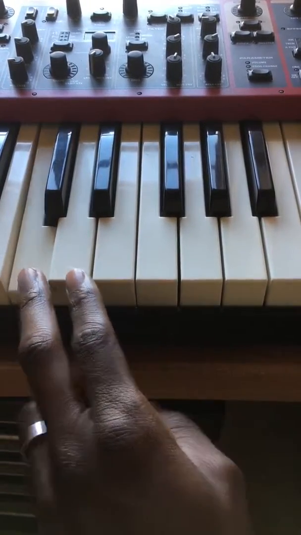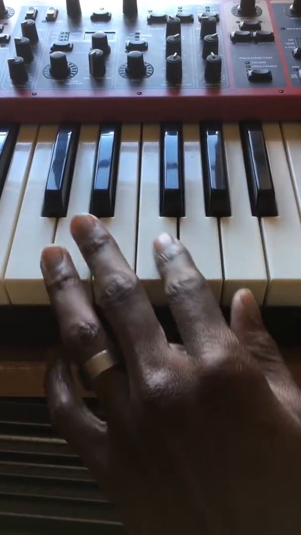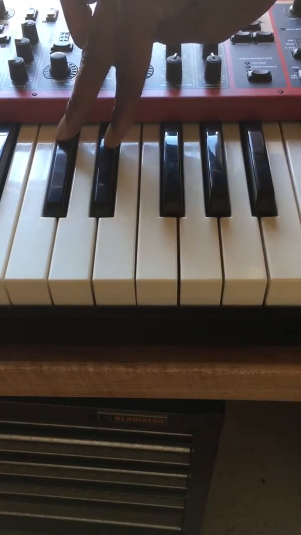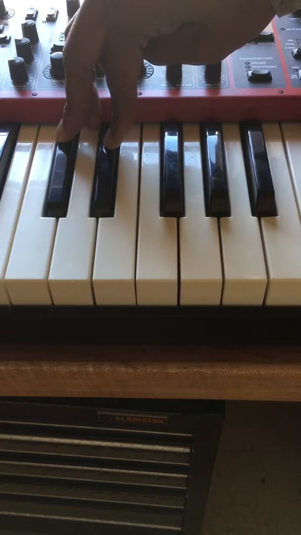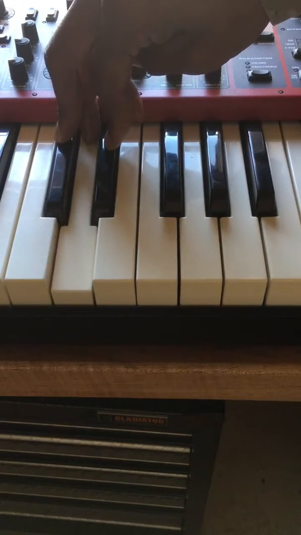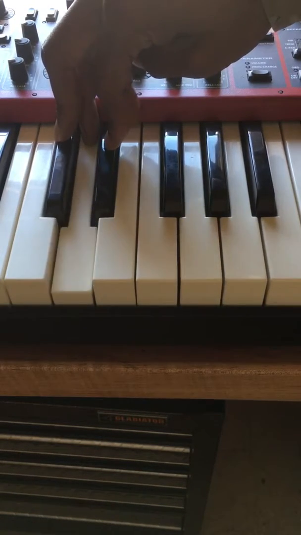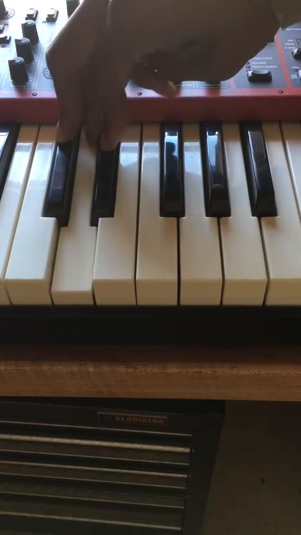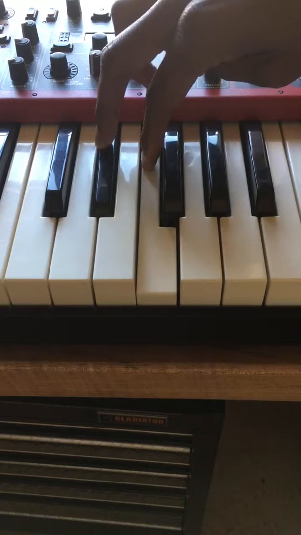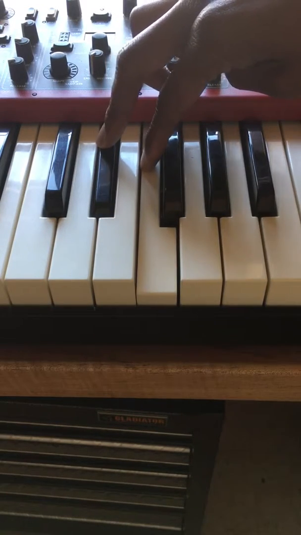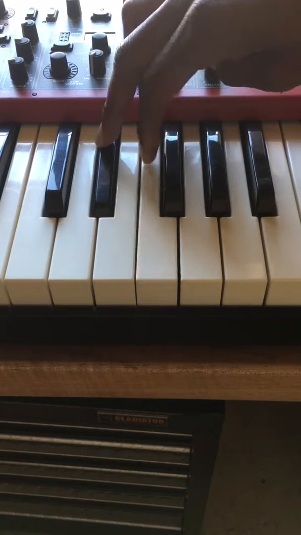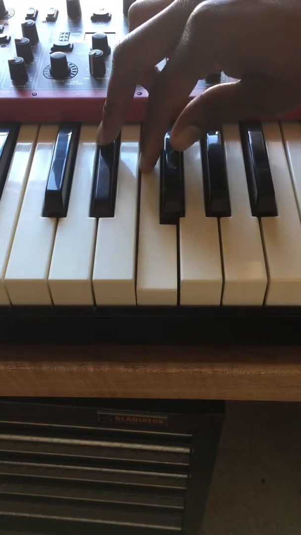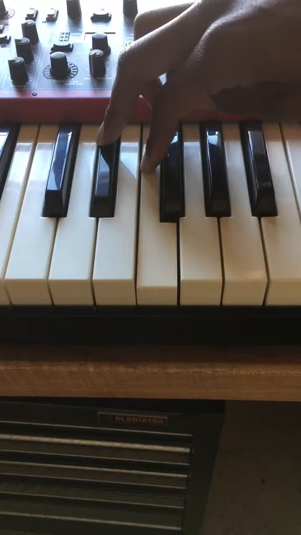So, another way to look at intervals. What's the distance from here to here? If you guessed whole step, you're correct, because they have this half step in between them. So from D flat to E flat is a whole step. What about from here to here? From E flat to F. Yes, correct, that's a whole step, because they have the E in between them.